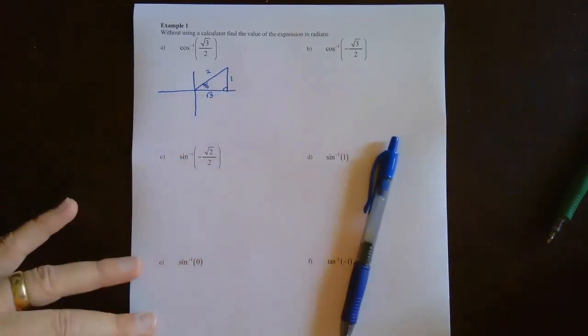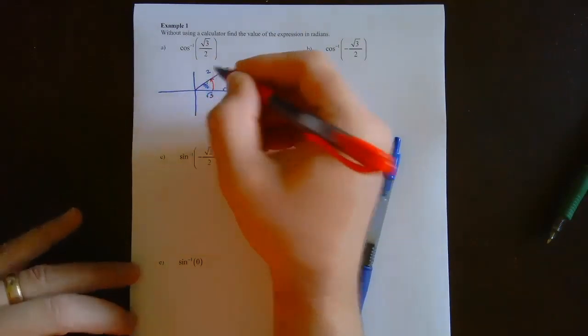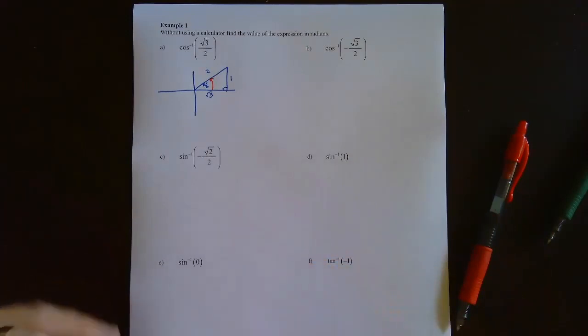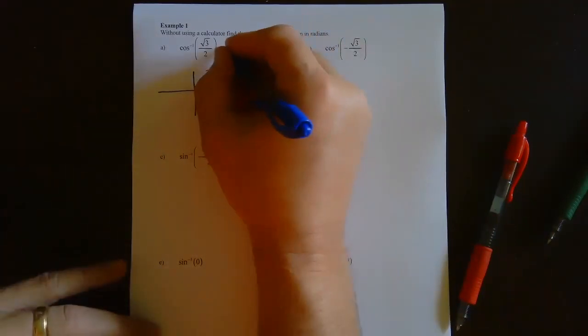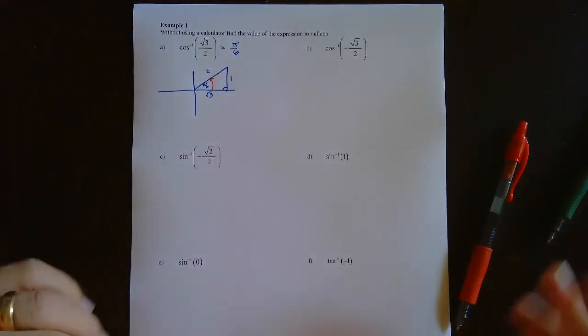Okay, so my angle that I have to rotate is this one right here, right? And I have to rotate into the first quadrant, right? So what's the angle of rotation? It's pi over 6. Okay, the answer to this is pi over 6. That's what we have to do, okay?